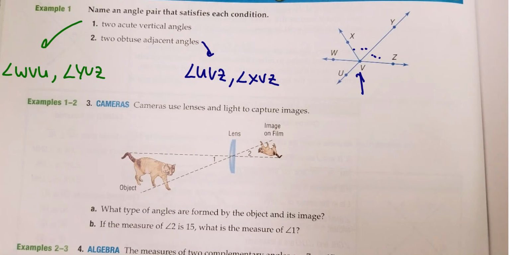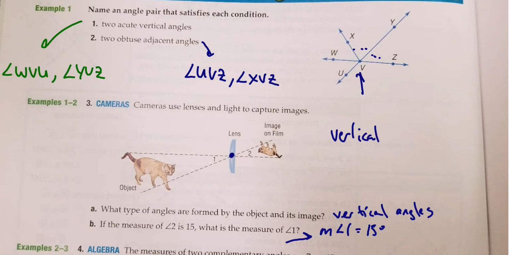Number 3. Cameras use lenses and light to capture images. What angles are formed by the object in this image? Well, if you can see, 1 and 2, they share this vertex right here. They look like they're across the street to me, so we're going to say those are vertical angles. If angle 2 is 15, angle 1 has to be 15. So I'm going to put the measurement of angle 1 equals 15 degrees. Make sure you have this little m there. Make sure you have the degree symbol. And remember, guys, that's because all vertical angles are congruent.